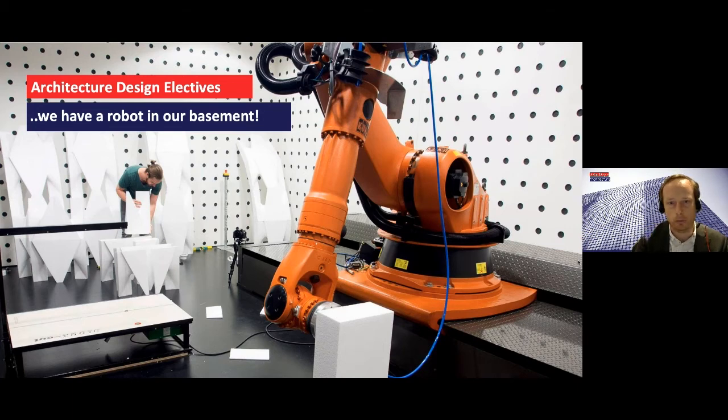So some of the more popular electives deal with the KUKA robot that we have in the basement of our building, and students can work on projects that use that robot and the other equipment in our fabrication lab. Next slide, please.